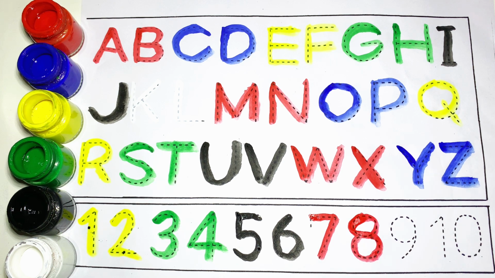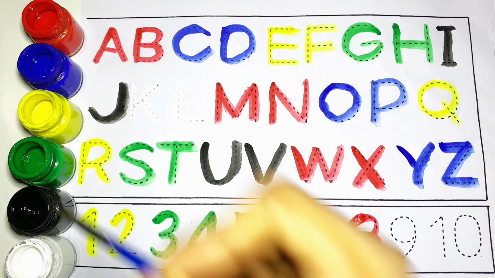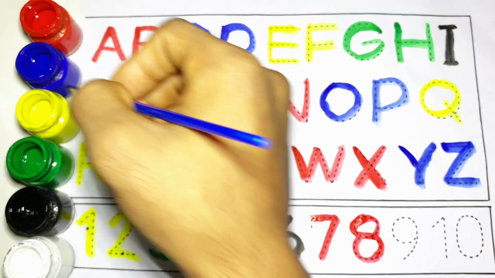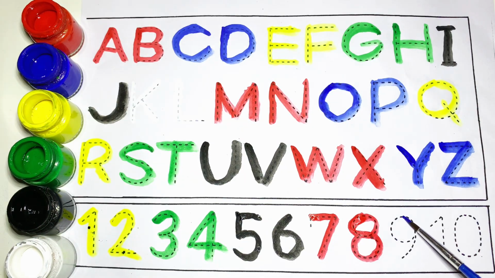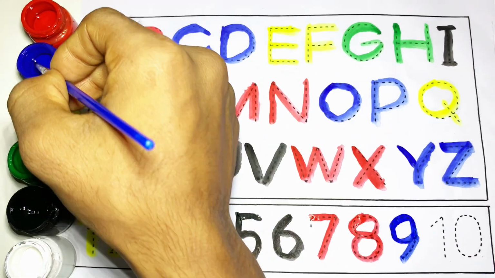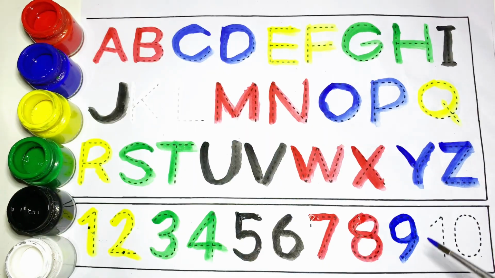It's 9. The numbers of 9 and use blue color. N I N E, 9. Kids, again use blue color and draw 10. The numbers of 10. T E N, 10.